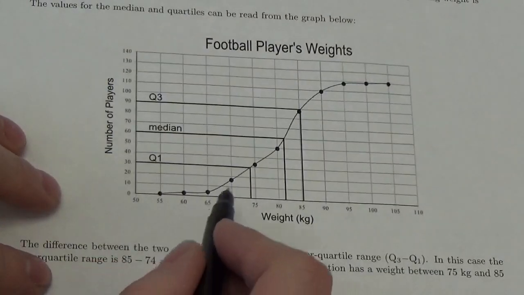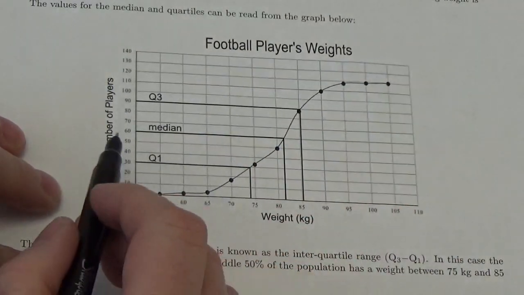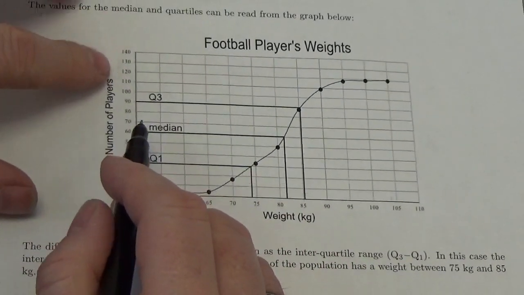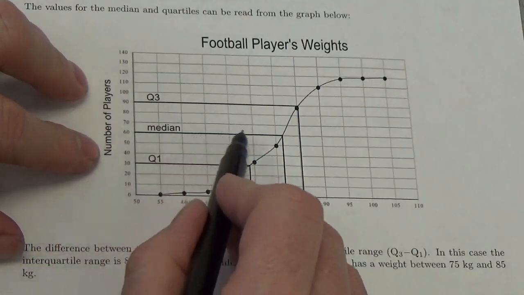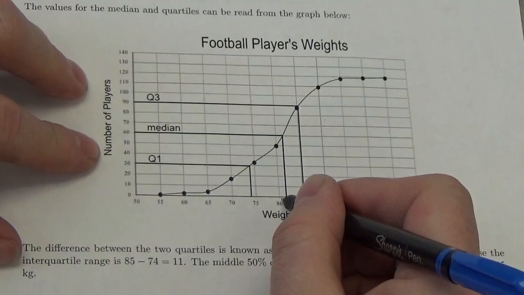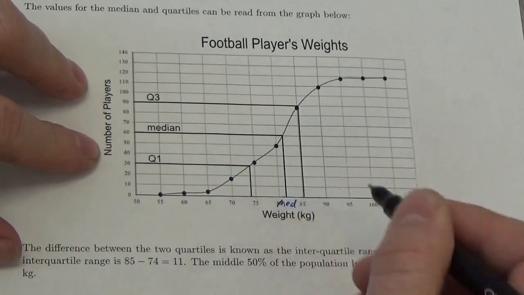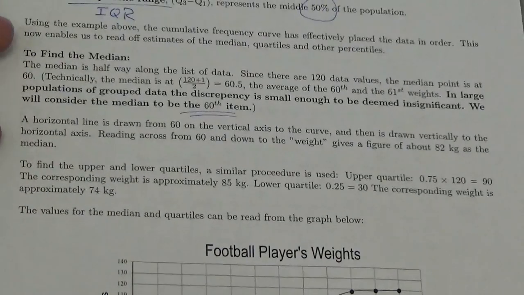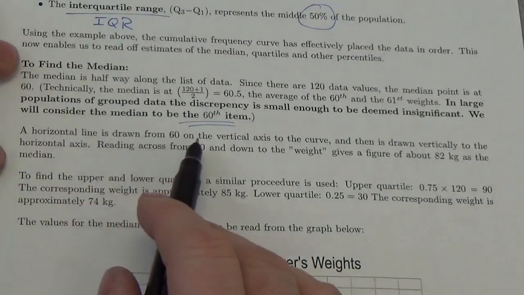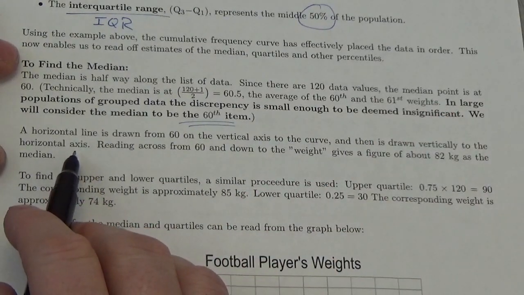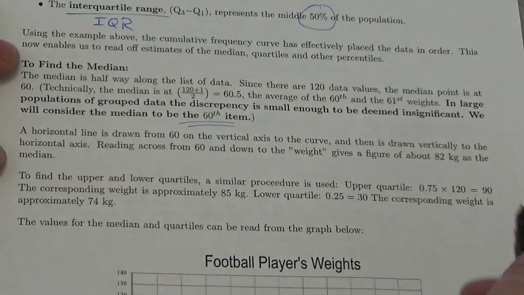So here's that ogive that we had a few minutes ago. To get our median, what we do is we go across here at 60. So we went 120 divided by 2 to 60, and we're going to go across here to my ogive. And then I'm going to drop right down here. This is going to be the median weight. Right there, wherever I hit. Okay? That's what they're saying here. So a horizontal line drawn from 60 to the curve and then drawn down to the horizontal axis, that's going to be our median, and that is about 82 kilograms.